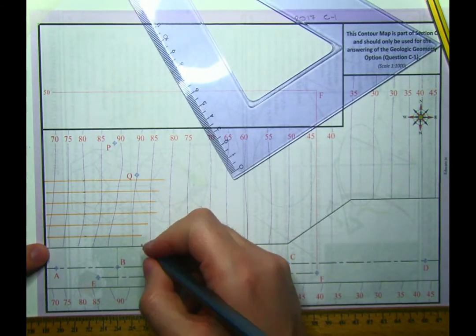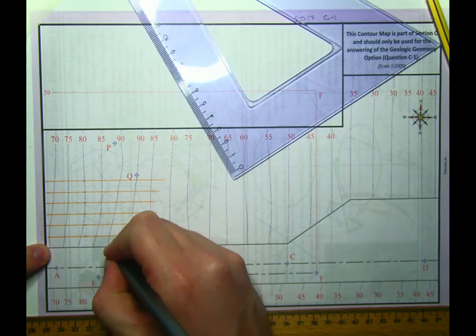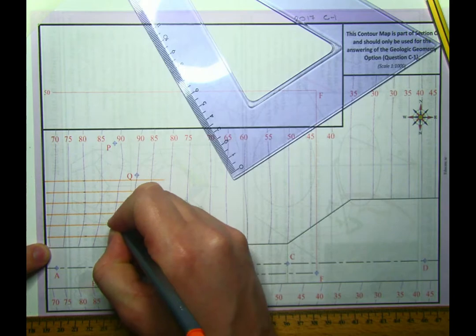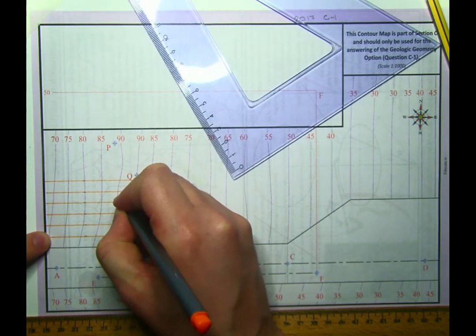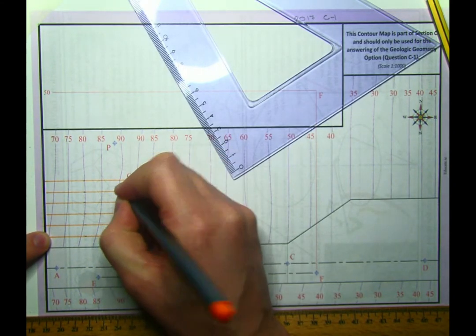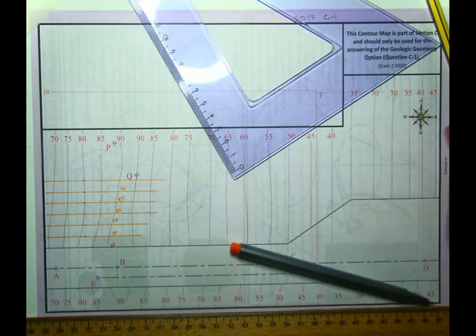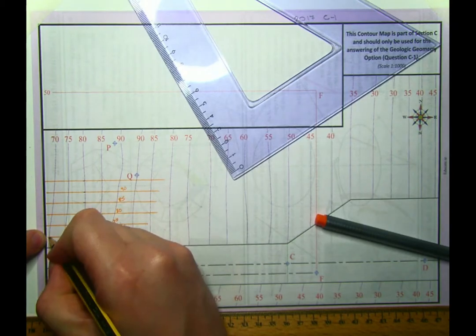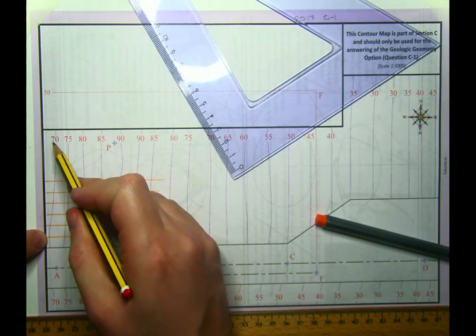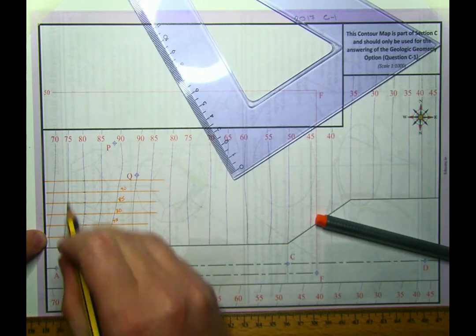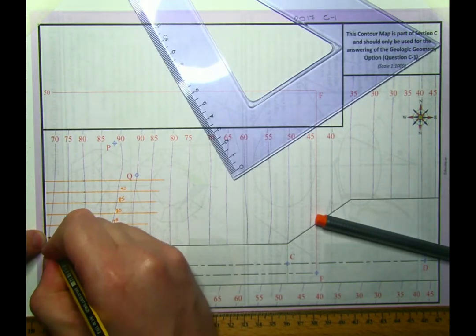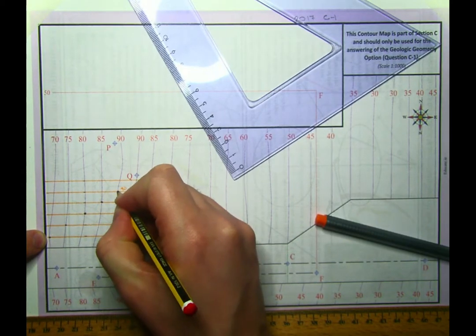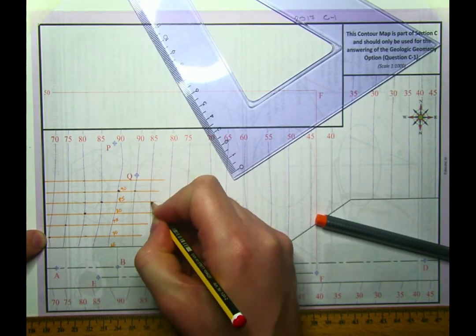So each of these has a corresponding height, a contour. The edge of the road is at 65. Next one is 70, 75, 80, 85, and 90. So I don't actually need the last one. Now every time a contour hits the corresponding height line, so this 70 contour hits the 70 height line, it's 70 here, 75, 80, 85, 90, 90 again, 85.